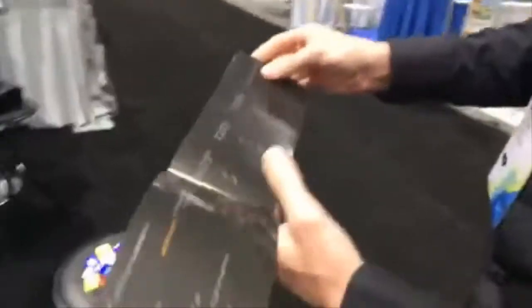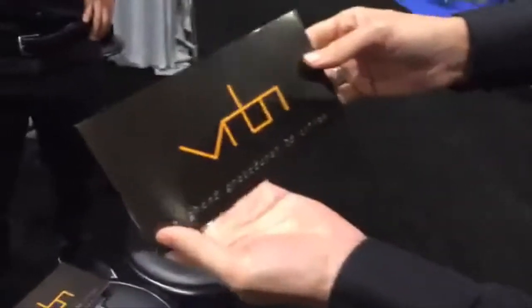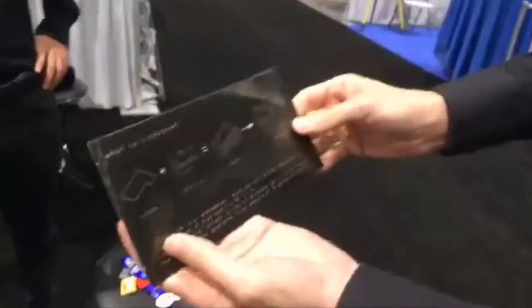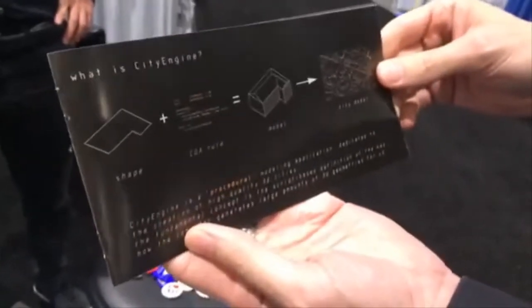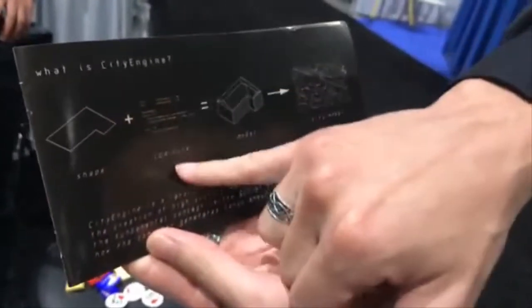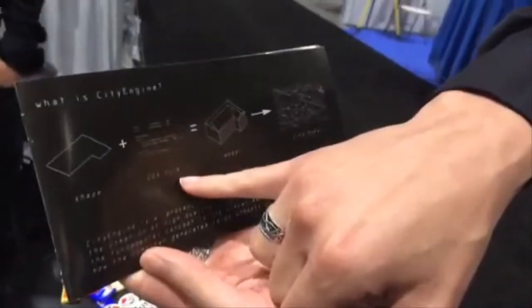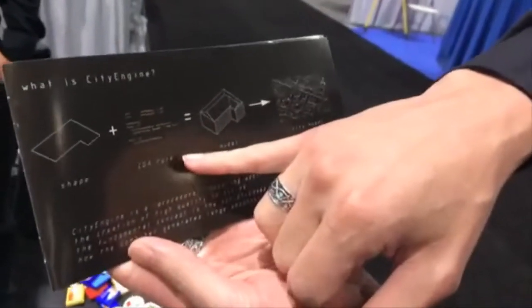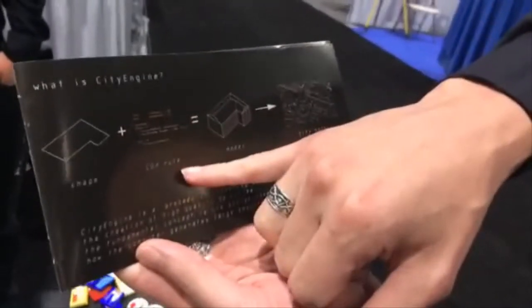So for those that are not familiar with what CityEngine actually is, I would like to show you very quickly our brochures. It's our little brochure, and let me quickly explain how CityEngine actually works. To create a 3D city model, you need two ingredients. One is the so-called shape, that's in GIS terminology a polygon feature. And the second thing is a so-called rule. That's basically encoding the semantics of the architecture or the building into some scripting code.